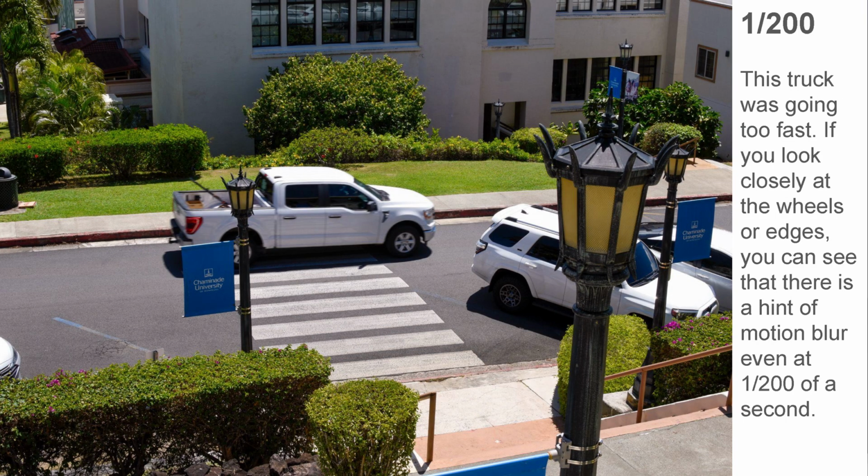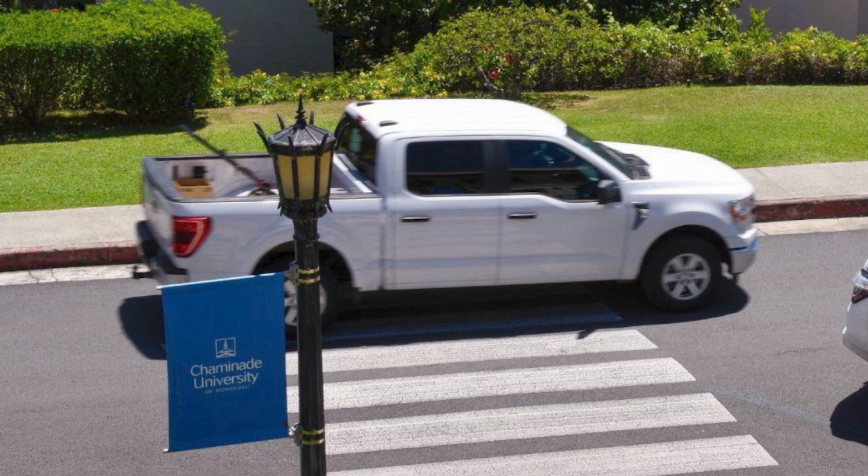And here we go. This is another one at 1/200th of a second. And if you really look at that truck, don't just glance at it, really look at it. Look at the wheels, look at the vertical edges. It's blurry. It's just a little bit blurry. And you might be inclined to say, oh, Tom just didn't get it in focus. Oh, no, it's in focus.